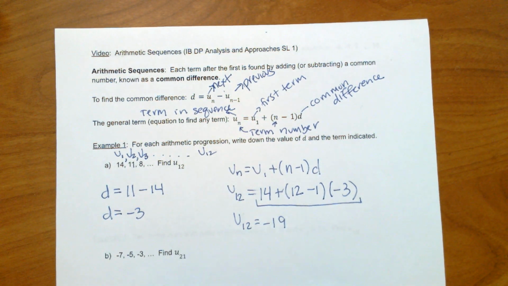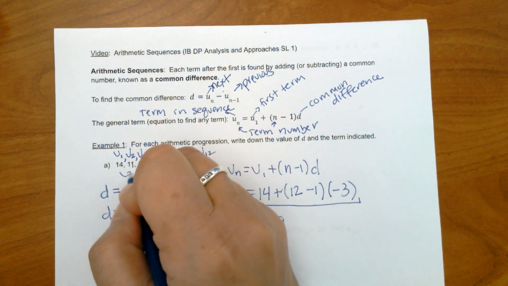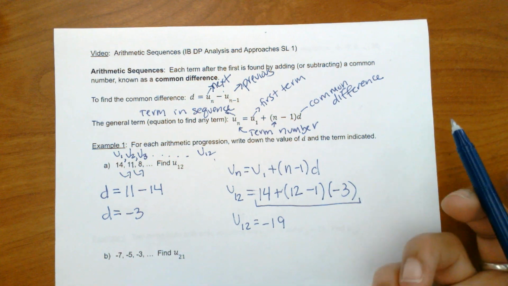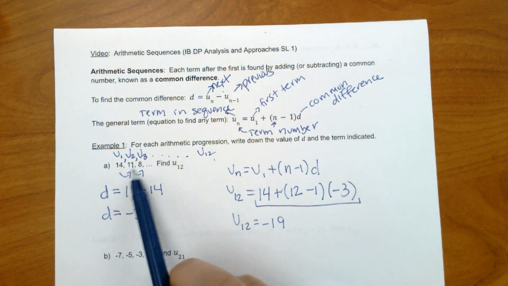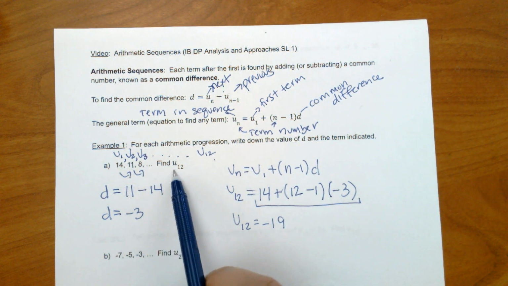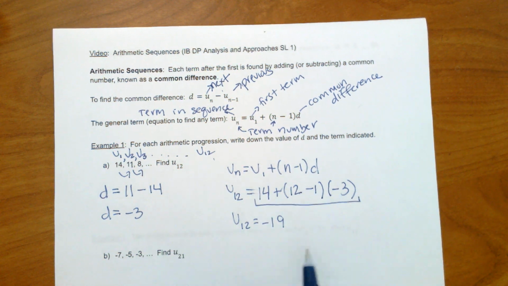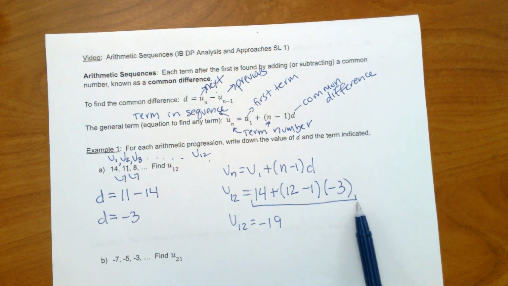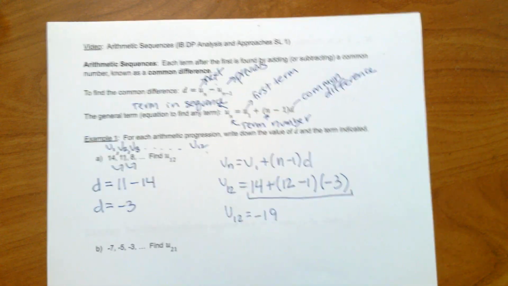Now, could I have just kept going and subtracted 3 until I got to the 12th term? Yes. So if I kept going, minus 3, minus 3, minus 3, minus 3, the 12th term will be negative 19. That's just the longer way of doing it, and plus it's a little bit easier to make a mistake. If we kept subtracting 3 every time, I wouldn't mark you wrong, but a nice little formula does get you there faster and it's a little bit more accurate.